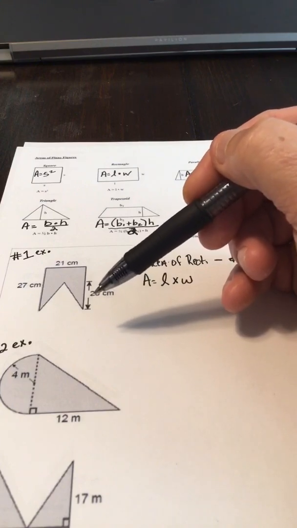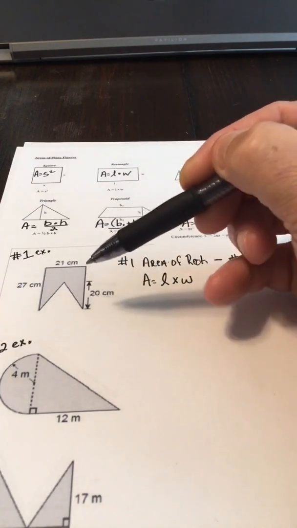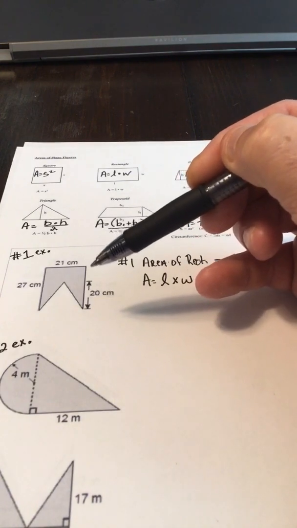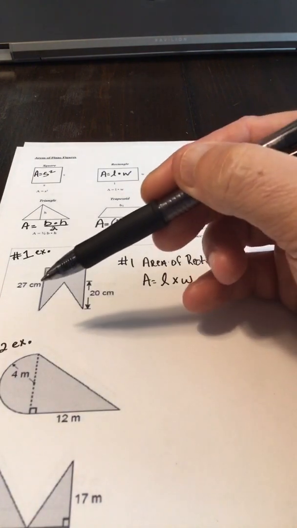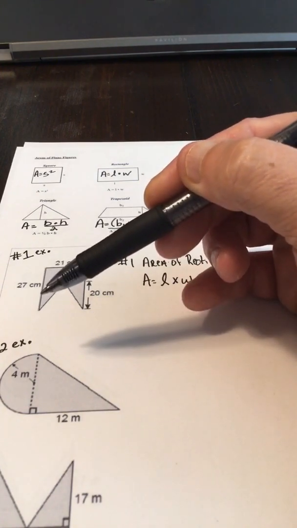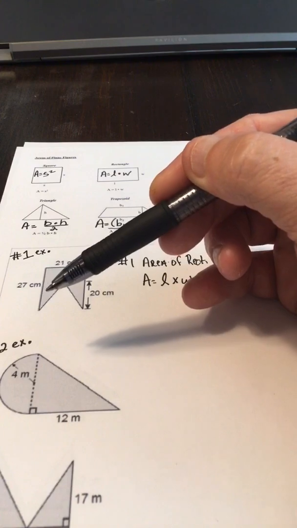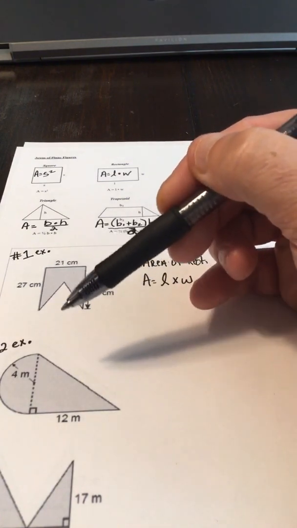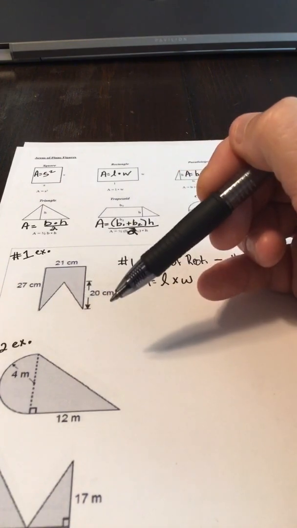I know right now that this side right here is 21. That can be the length or the width. And I know this side is 27, and that side can be the length or the width. It doesn't matter which one you use. This 20 here is the height of that triangle, how tall that triangle is, and we'll use that later.